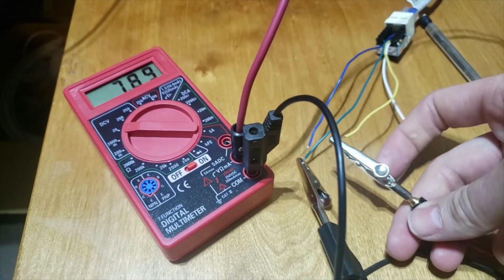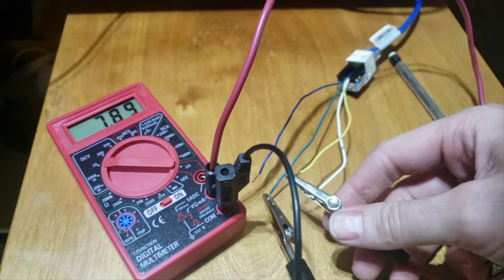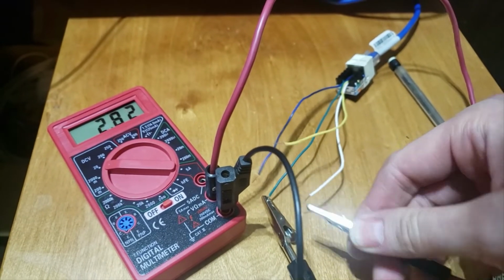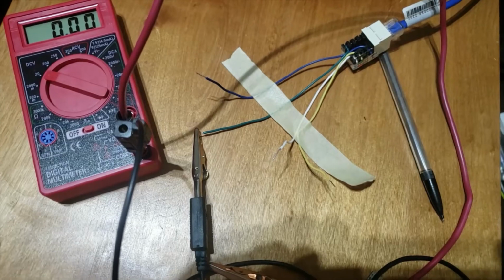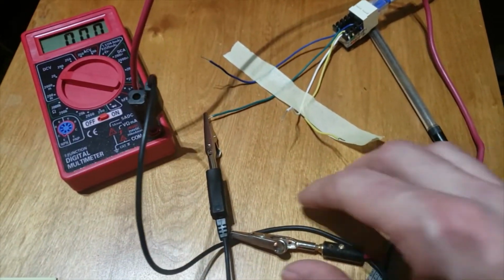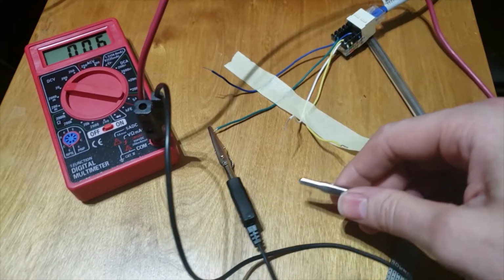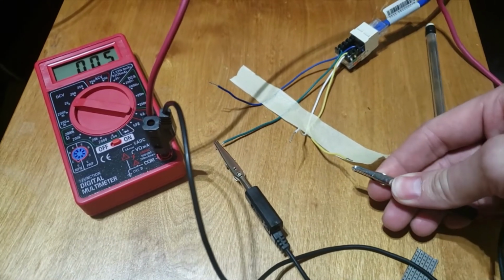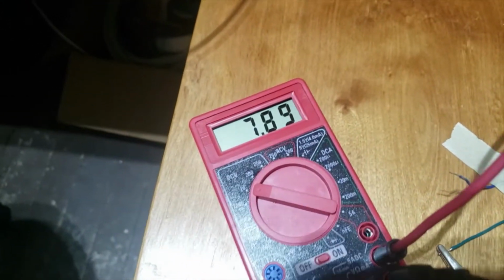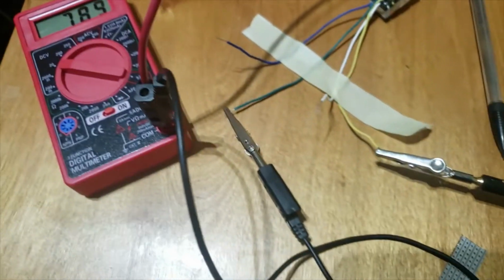I should have taped this out. I might go ahead and do that so I don't accidentally touch things. There we go. Just put that tape there to hold those wires in place so they won't accidentally bump each other. So now I want to measure the microphone input, and you notice that's almost 8 volts.